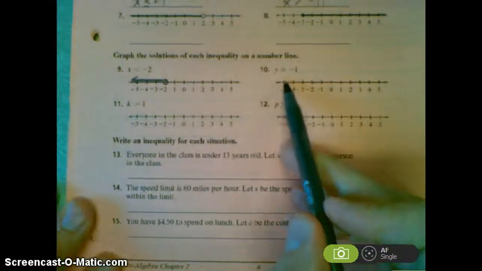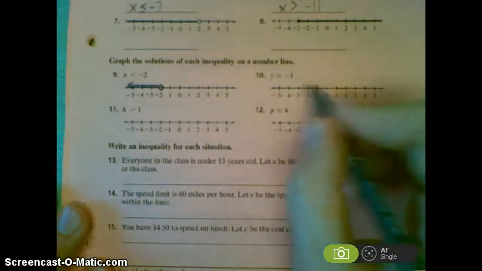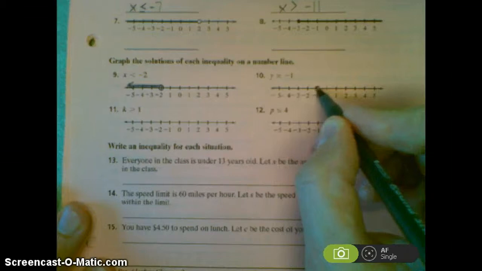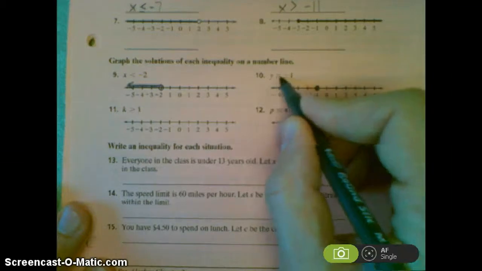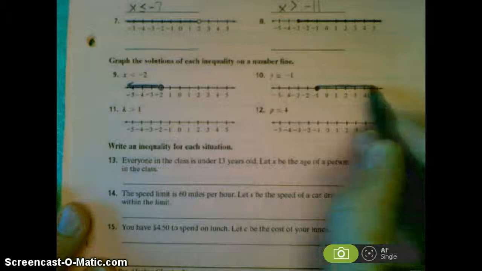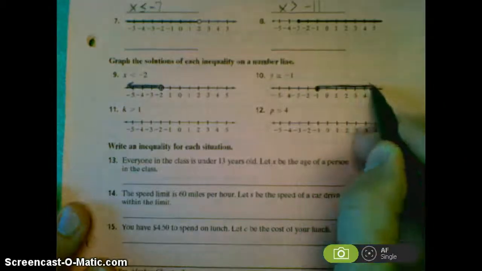Y is greater than or equal to negative 1. So there's negative 1. It's a closed dot because it's or equal to. And anything, y is anything greater than negative 1 or also negative 1.